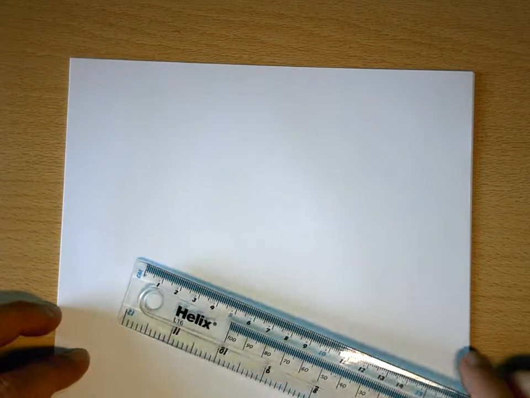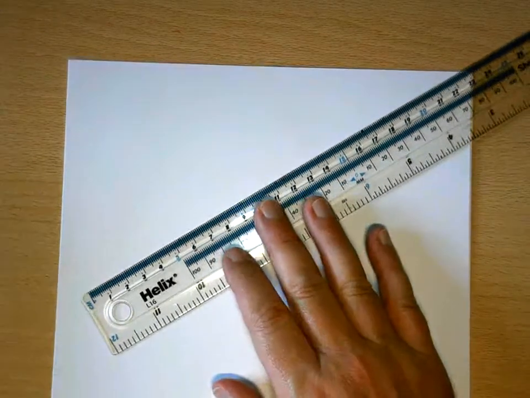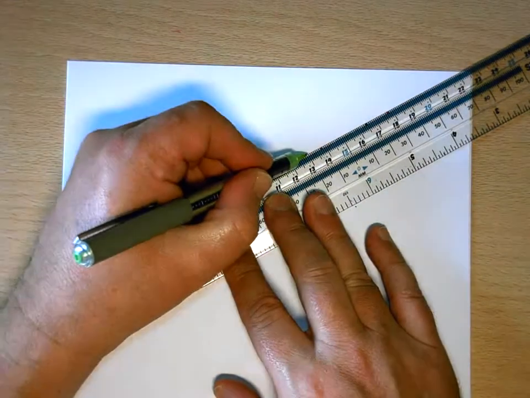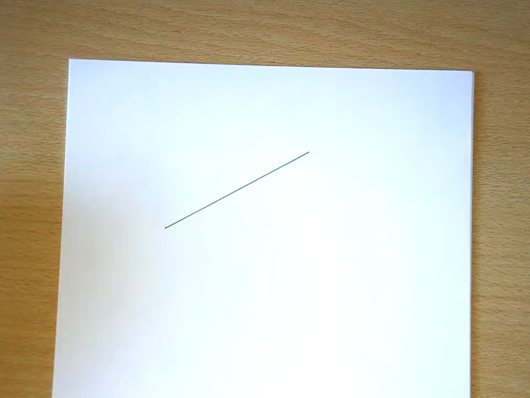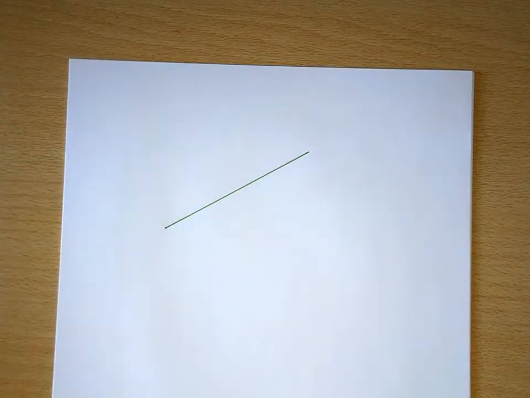Okay, in this session we're going to look at some constructions questions as opposed to loci questions. Before we take a look at them, let's go through the standard things that you need to be able to do. The most basic construction is a 60-degree angle. If we start with one of those, we just draw a line, and let's say we want to construct a 60-degree angle from this point.